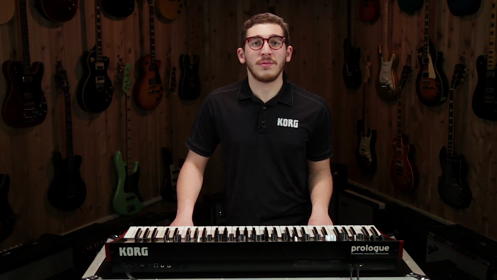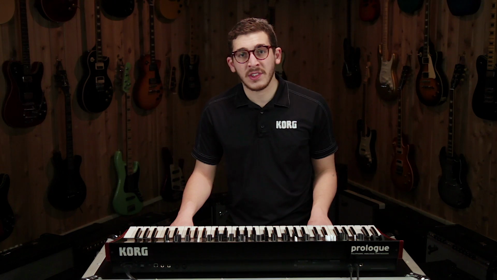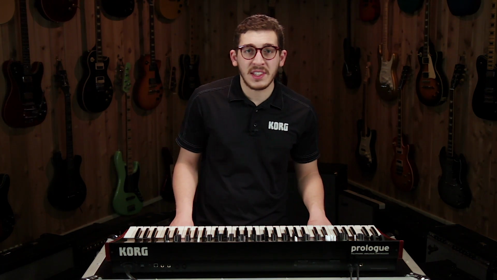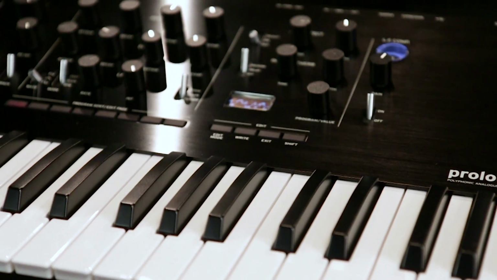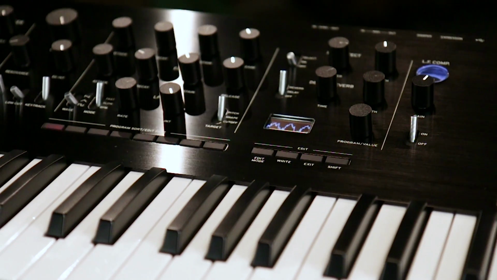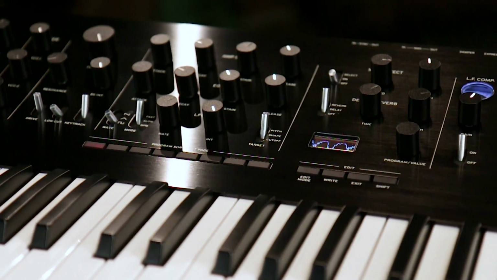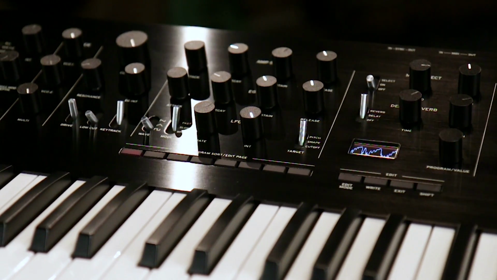The third engine is the user engine, which is really exciting because it's open source and allows you to upload up to 16 of your own waveforms or wavetables. Right out of the box, Prologue already comes with one wavetable preloaded in the user section of the multi-engine.